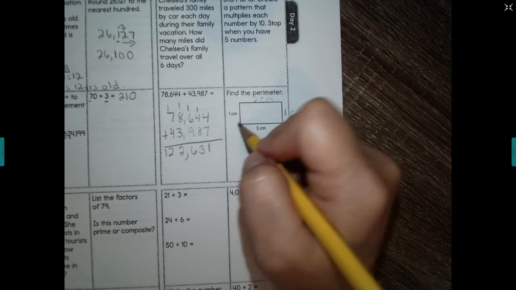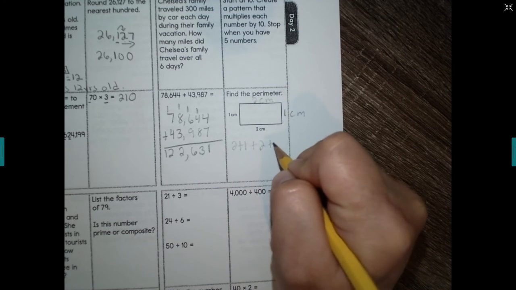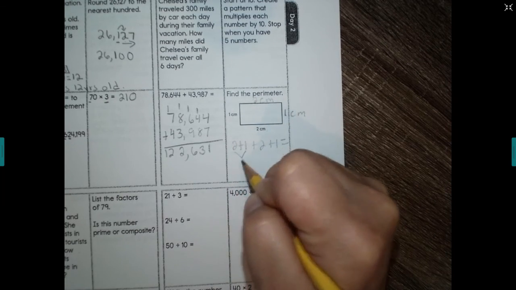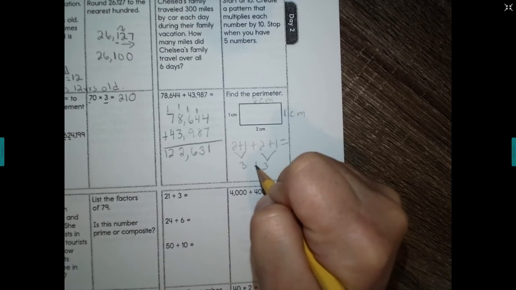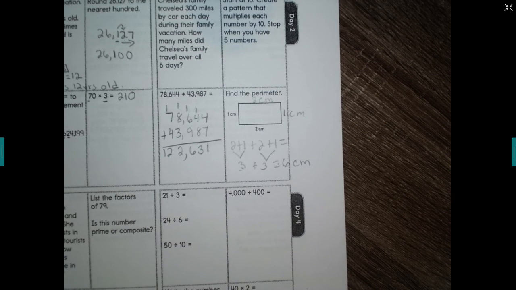And then it becomes a fairly easy problem. 2 plus 1 and 2 plus 1 equals, so I get 3 and 3, and 3 plus 3 is 6. So you should have gotten 6 centimeters.